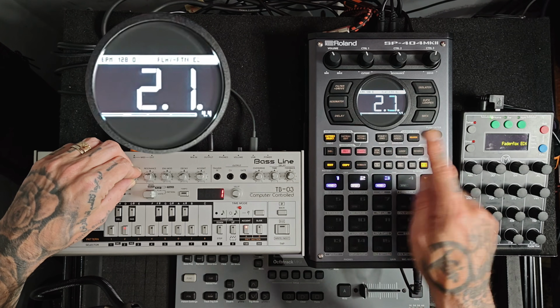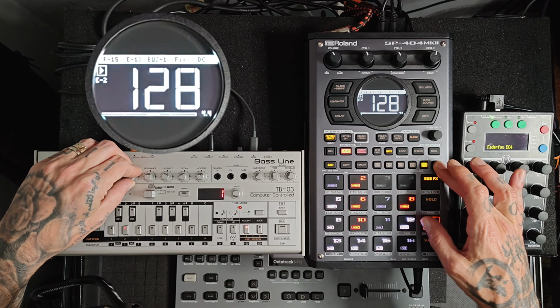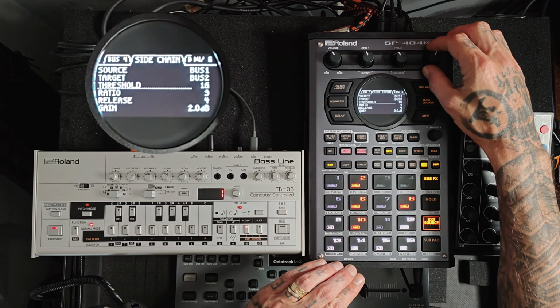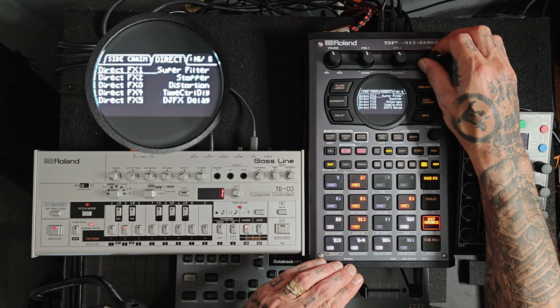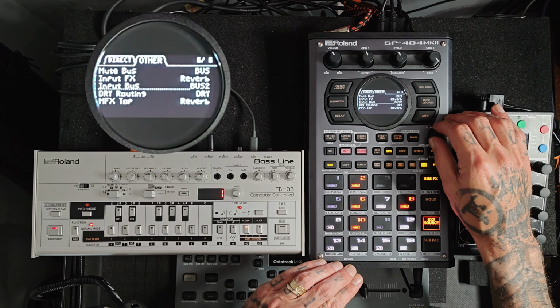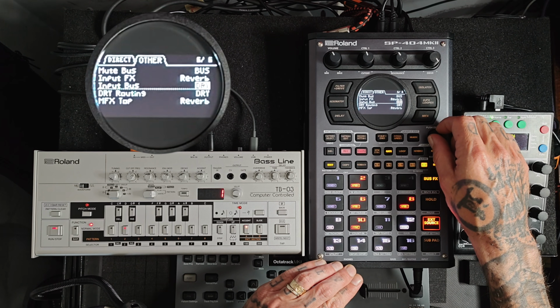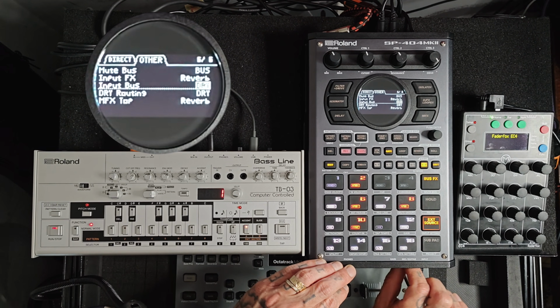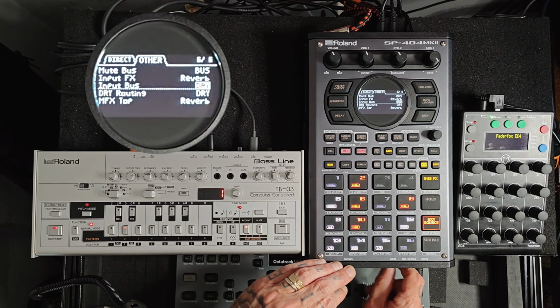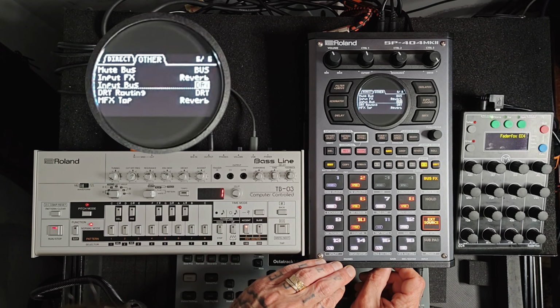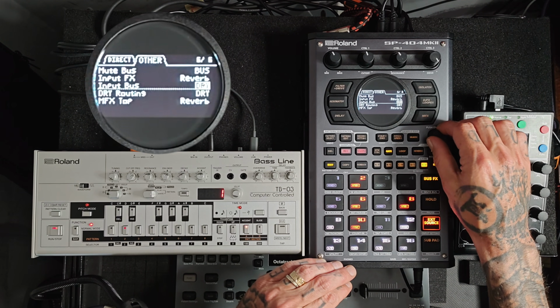Now it's sidechained, and if we go into the effect settings and we change the bus, now it's not in sidechain anymore. Let me augment a little bit the volume. Now let's switch again.